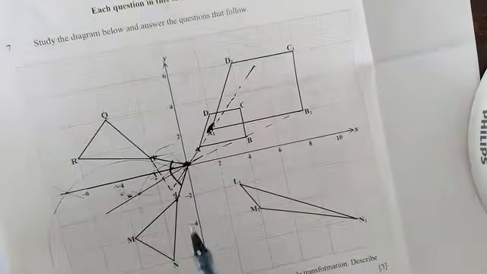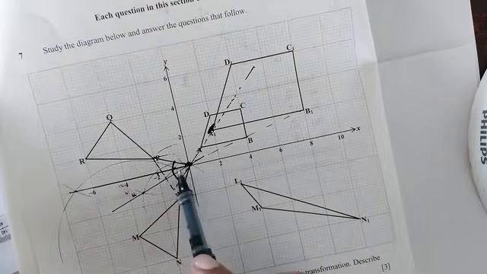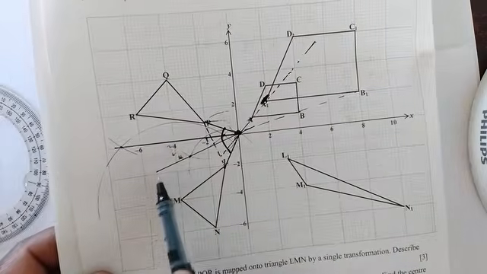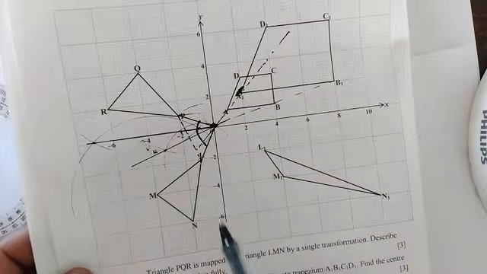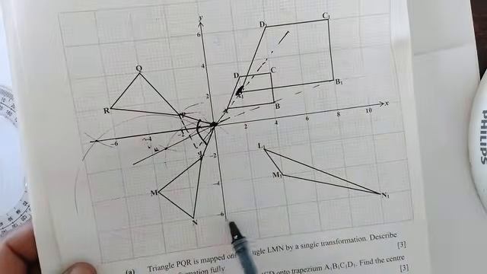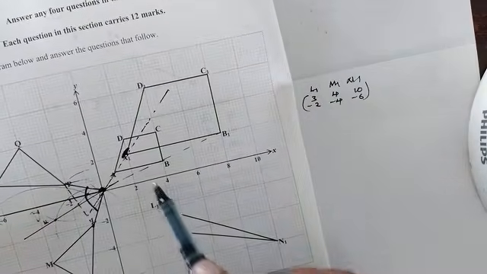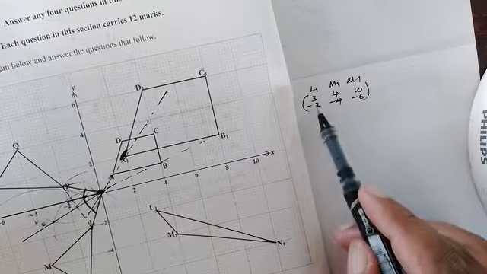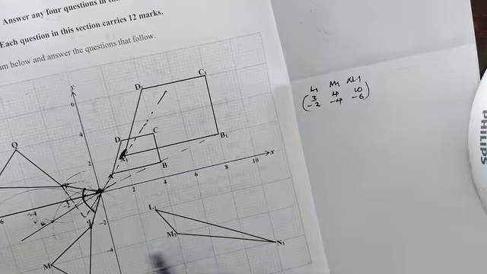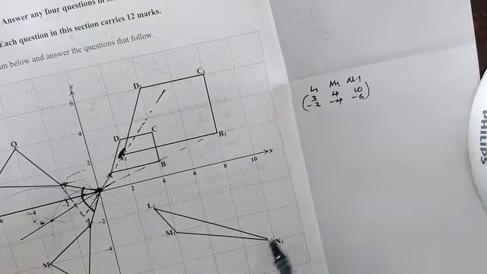You get them from here. L is -1, -2, M is -4, -4, then N is -2, -6. Then the images are 3, -2, then 4, -4, then 10, -6.